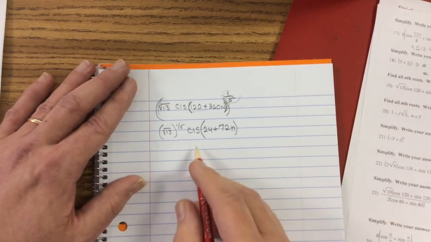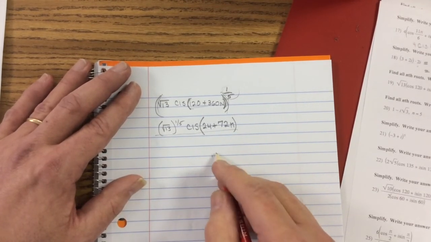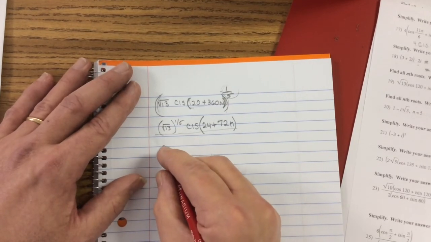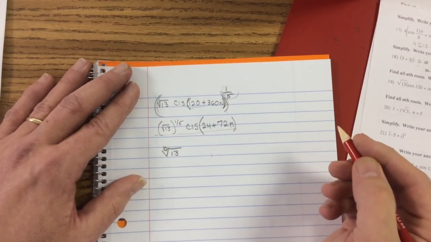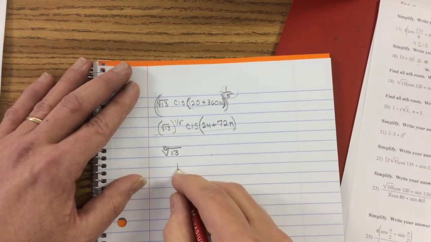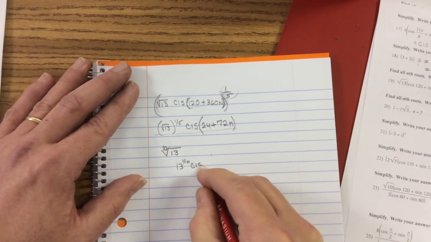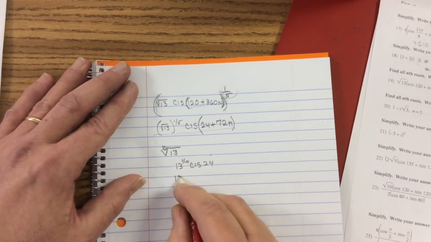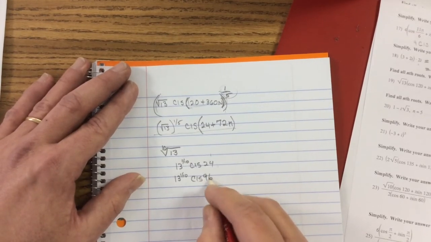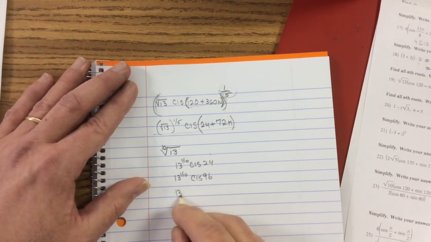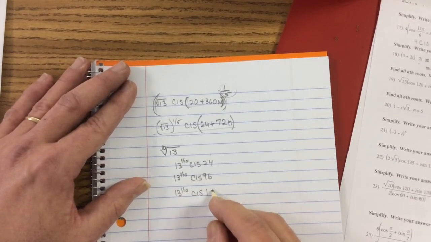Since we're looking for the nth roots, we're looking for all of the values between 0 and 360. So this would be that 10th root of 13, or if you prefer, 13 to the 1/10 power, cis 24, 13 to the 1/10 power, cis 96, adding 72, 13 to the 1/10 power, cis 168.